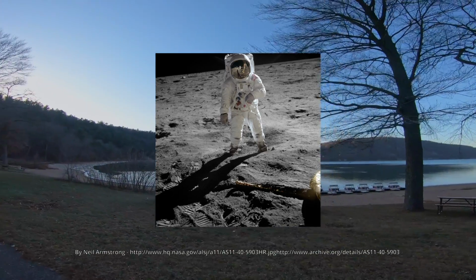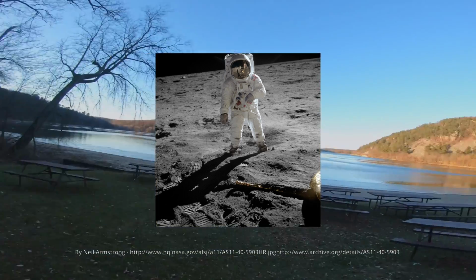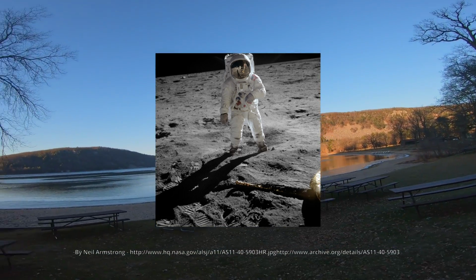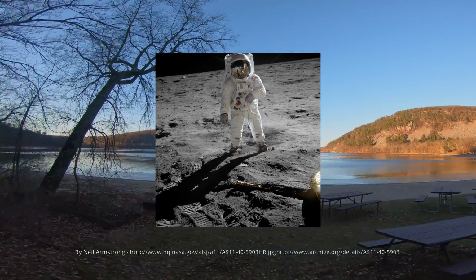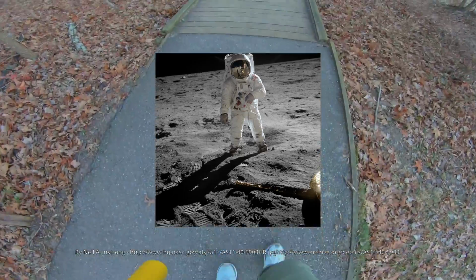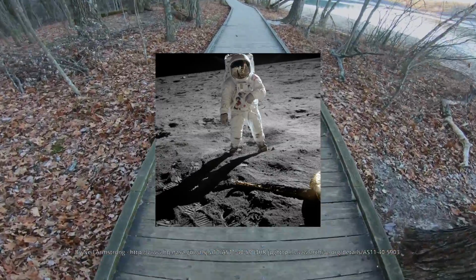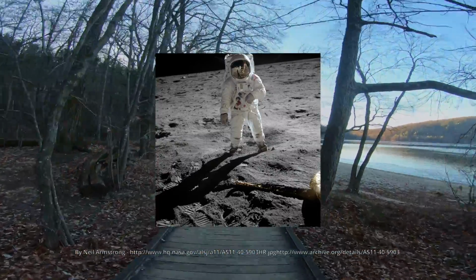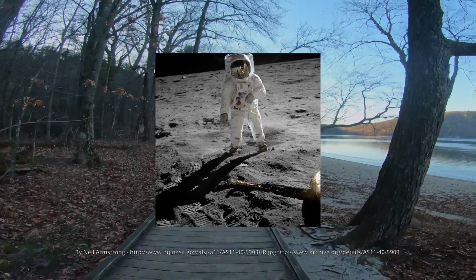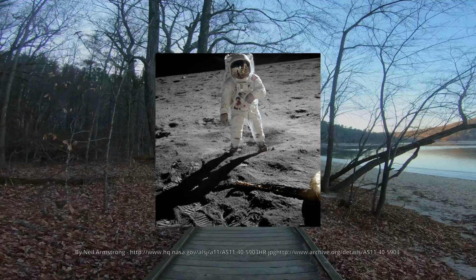Aldrin joined him 19 minutes later, and they spent about 2.25 hours together exploring the site they had named Tranquility Base upon landing. Armstrong and Aldrin collected 47.5 pounds of lunar material to bring back to Earth as pilot Michael Collins flew the command module Columbia in lunar orbit, and they were on the moon's surface for 21 hours 36 minutes before lifting off to rejoin Columbia. All right, that's cool. So that's that for this one.